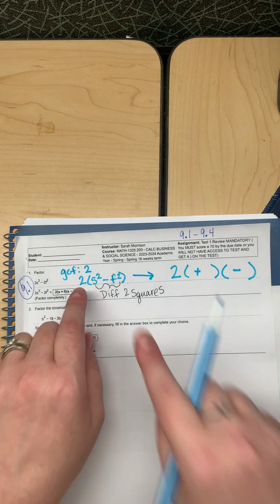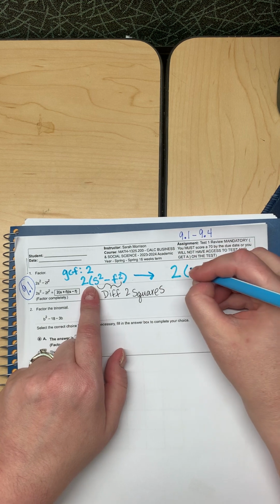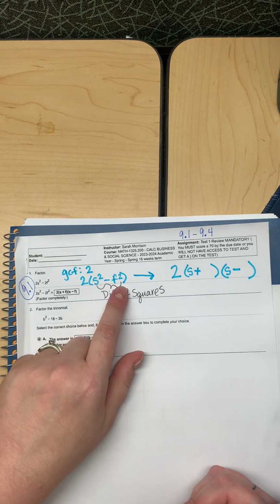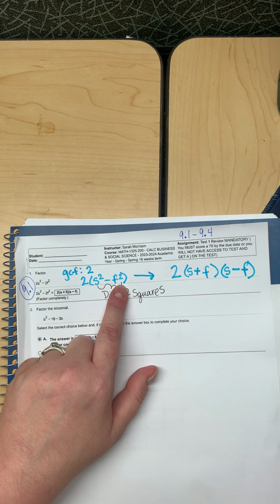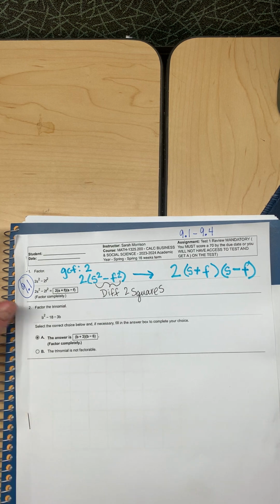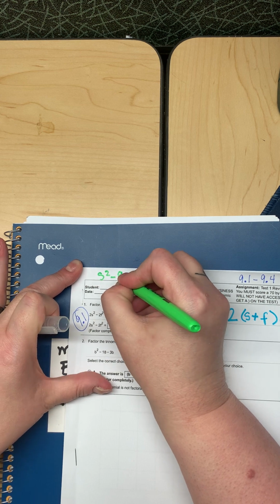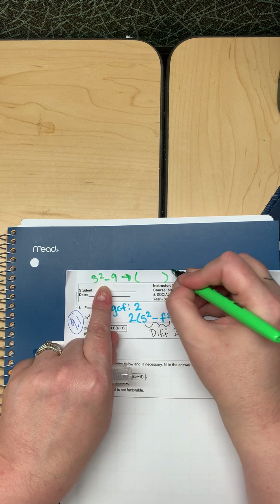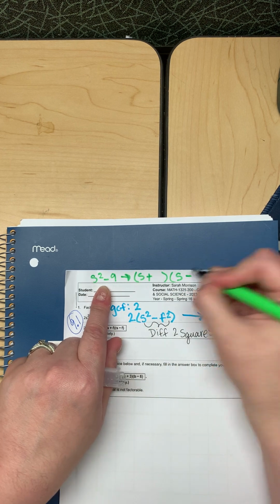So we have to ask ourselves, what multiplies with what to give you s squared? And the answer is s and s. Then you ask yourself, what multiplies with what to get you f squared? Well, f and f. If I would have had maybe s squared minus 9, then that would turn into still 2 sets of parentheses with s's at the front, still with a plus and a minus.